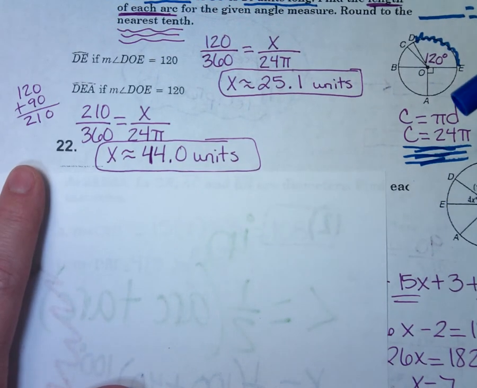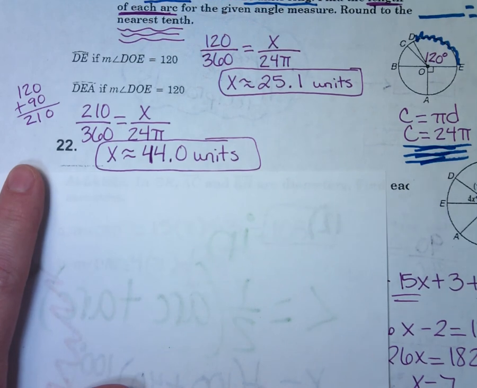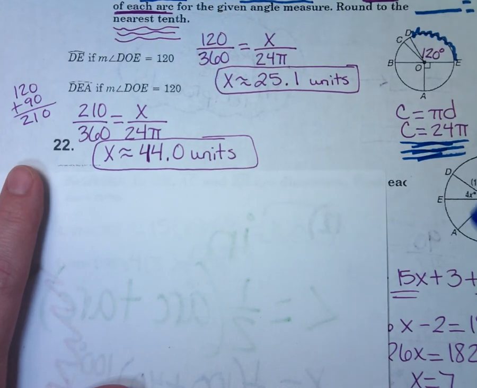Okay, so arc length, area of sector, we set up proportions. Arc length, we use circumference because I want to know the length around a piece of the circle, so I need to know the length around the whole circle. If I want to know area of sector, I'm going to need to know area of circle.